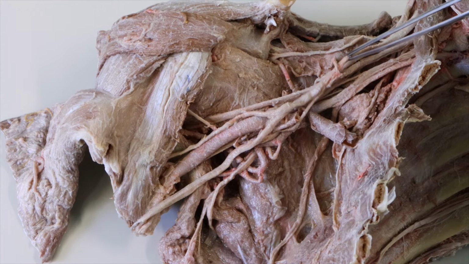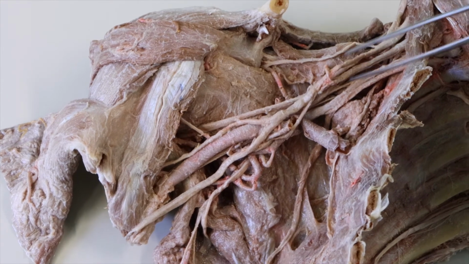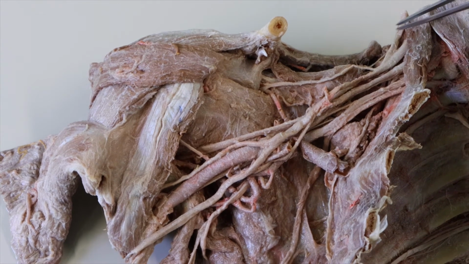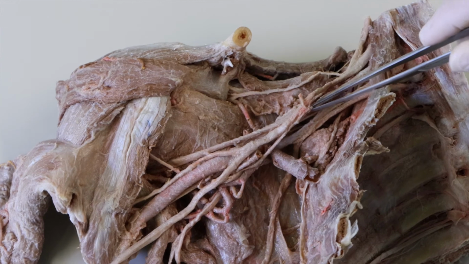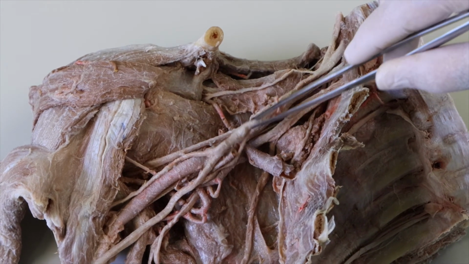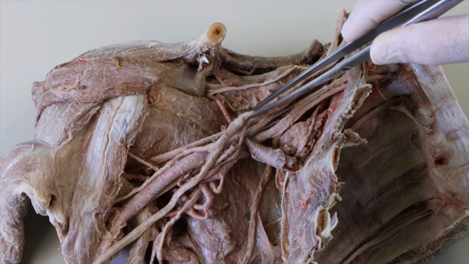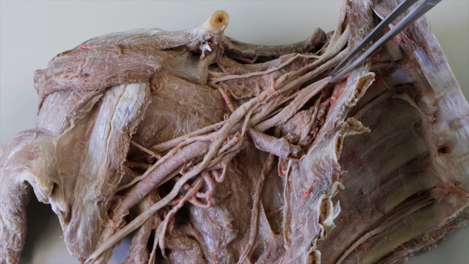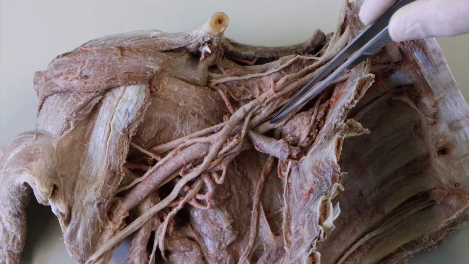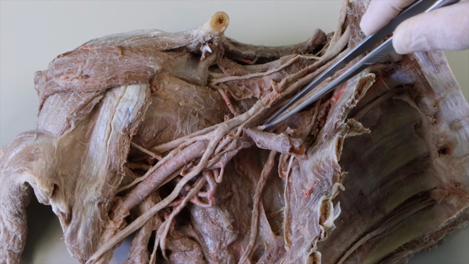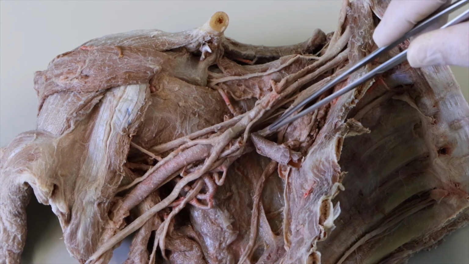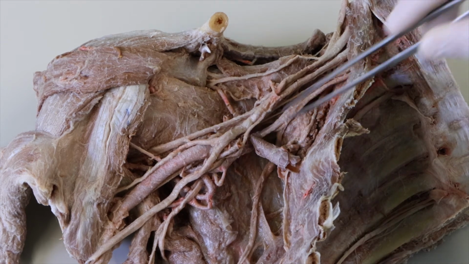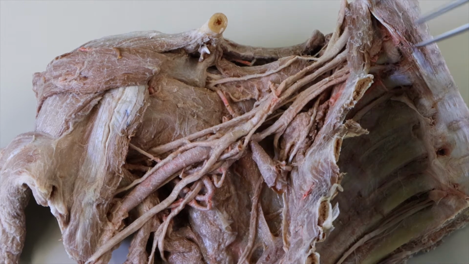So the anterior division of the superior trunk, which was receiving the impulse from C5, C6, plus the anterior division of C7, form the lateral cord. The anterior division of the inferior trunk continues without joining anything, and it makes the medial cord.